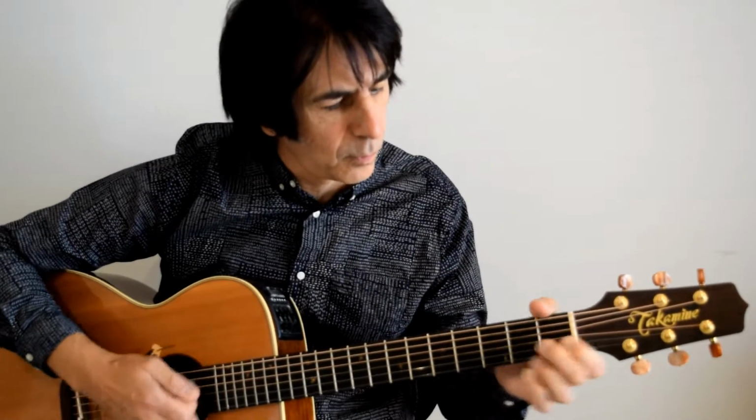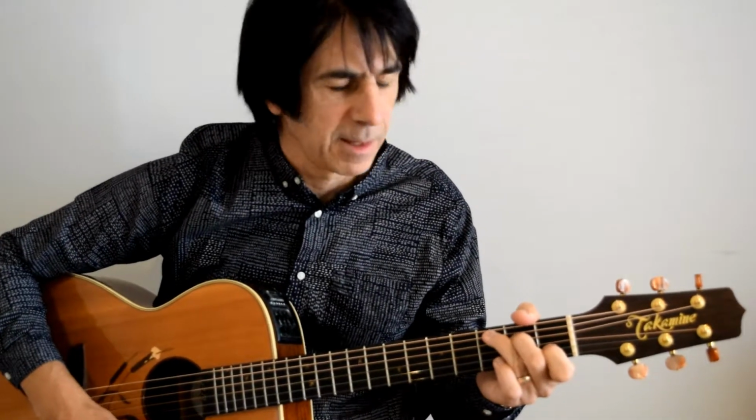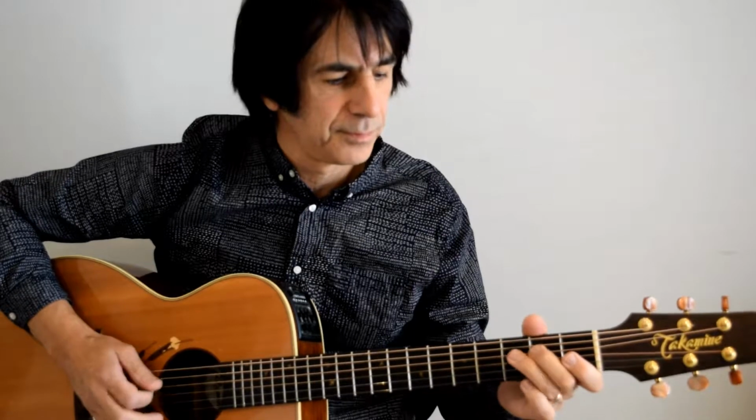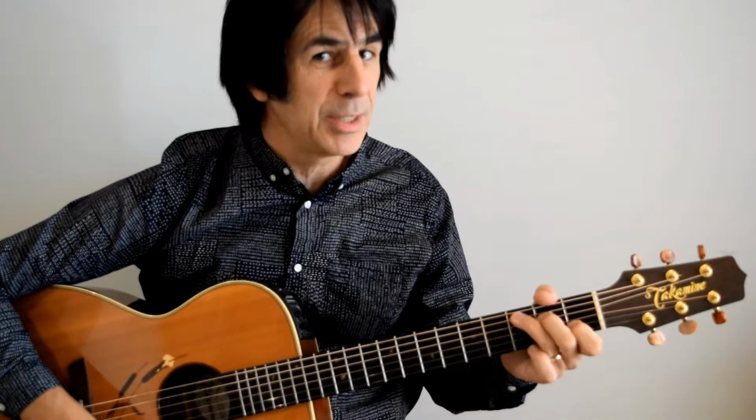Okay, so if we play those chords that we've just worked out from the scale, and we play them quickly, you can almost hear the scale in them. Okay, here's the scale. And here's the chords again. Okay, you can actually hear the scale going up in those chords.